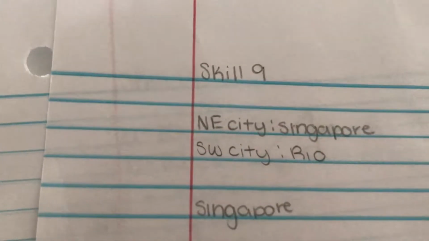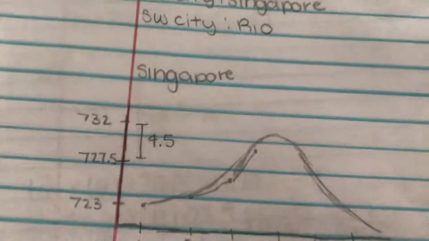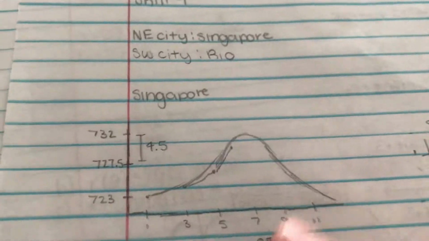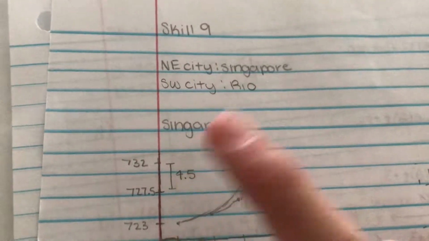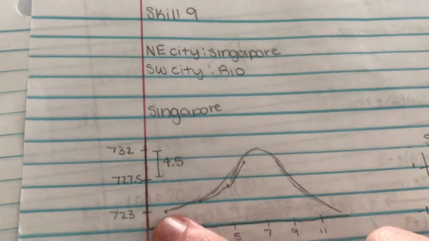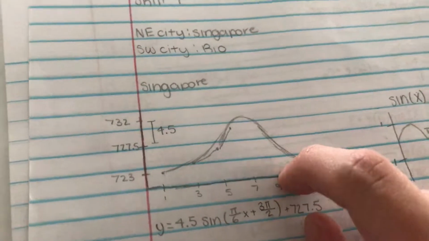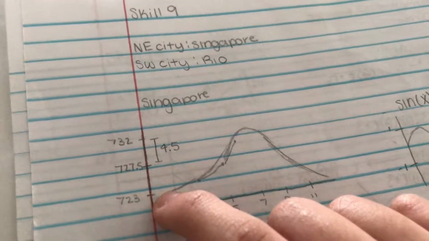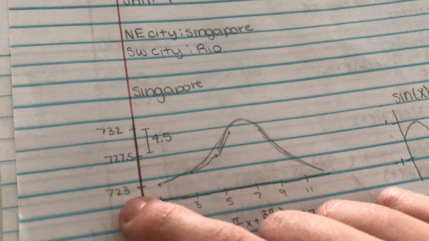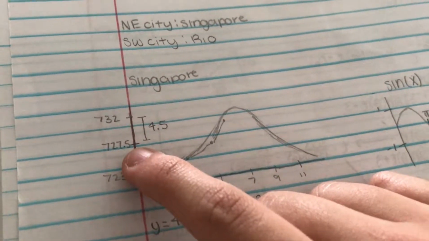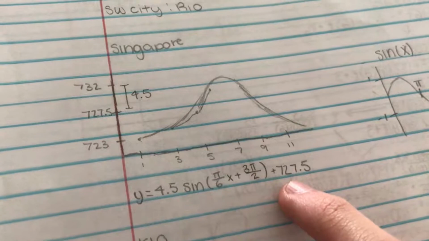So for scale 9, my northeastern city was Singapore and my southwestern city was Rio. I did Singapore first, and what I did was I went online and Googled the number of daylight hours on the first of every month for Singapore, and then I put them into an Excel spreadsheet and graphed it and made a curve kind of like that. I recorded the lowest number and the highest number, 723 and 732, and then I found the middle of 727.5, and since that's the middle of the curve, that became my vertical shift.